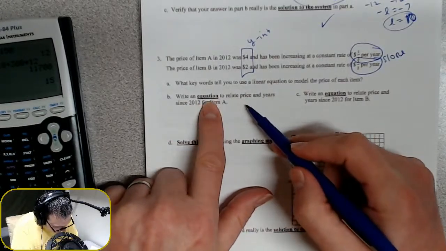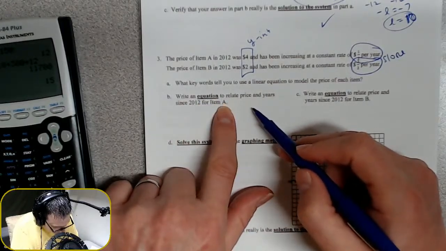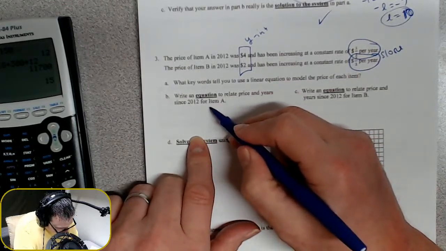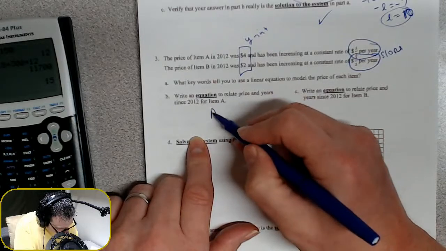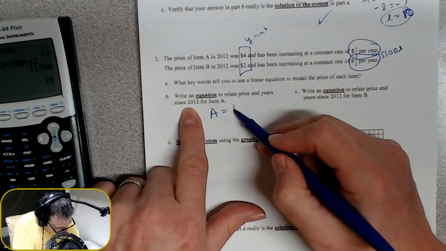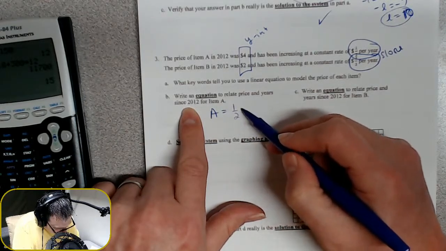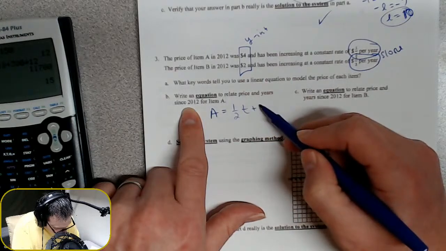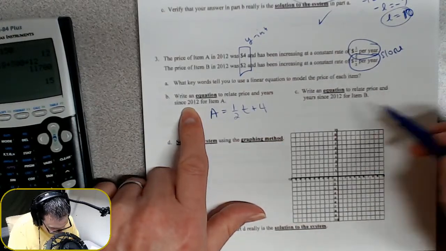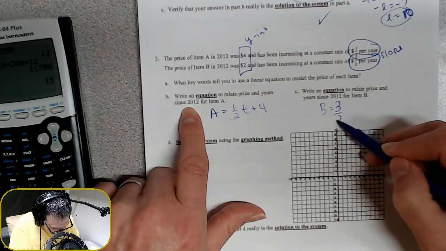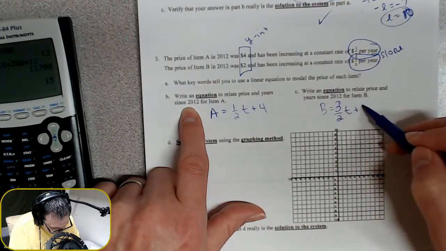So, write an equation for A. So we'll say the price, what do we want to use? Let's just say A starts off at slope, y equals mx, and they're using years. Let's use t for years, plus $4 is what it started off at there, and B is 3/2 t plus $2.